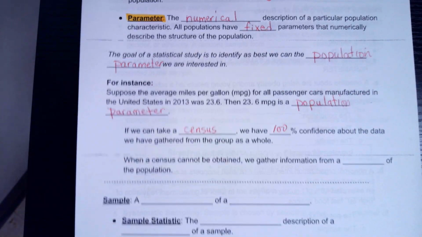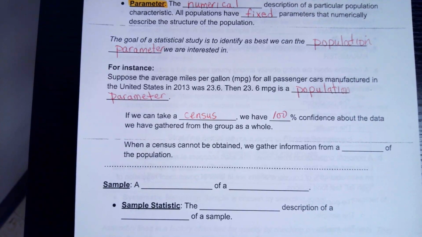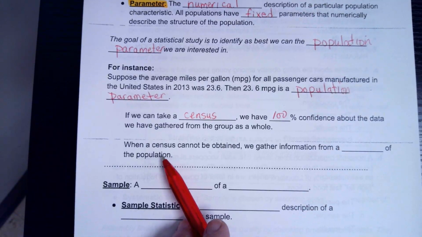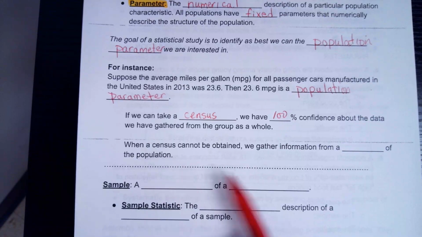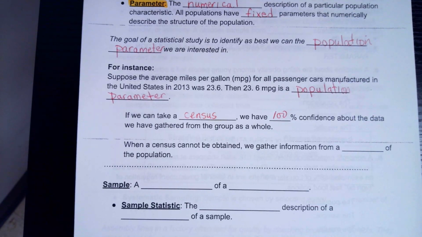A census is not always practical. I mean, what if there's millions of people, or thousands of people, or thousands of animals, or thousands of cars? Thousands of stone sculptures in their population, and you don't have time to gather information from every single one of them. When a census cannot be obtained, we gather information from a portion of the population.